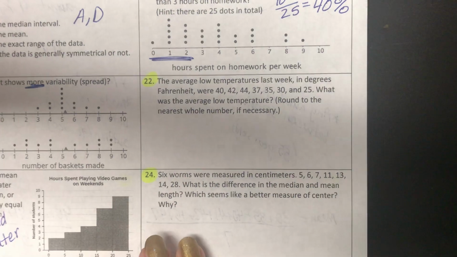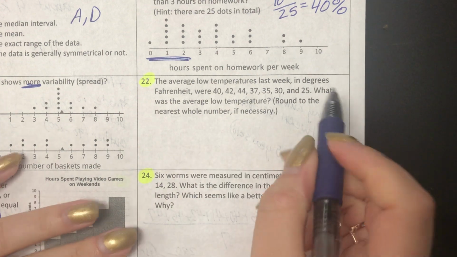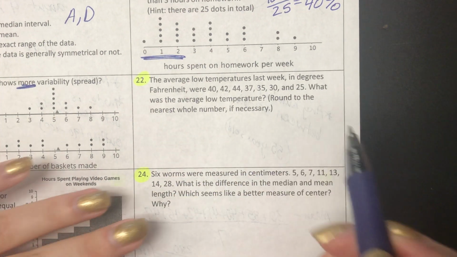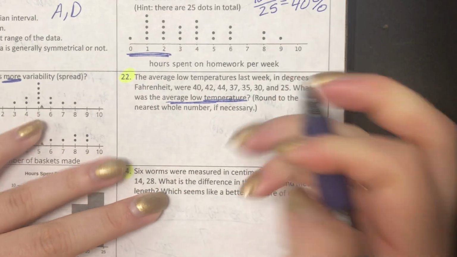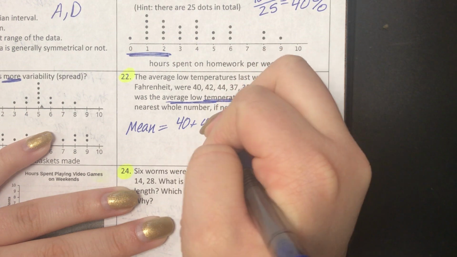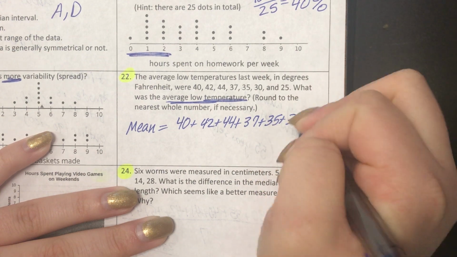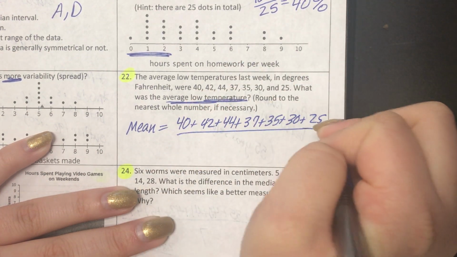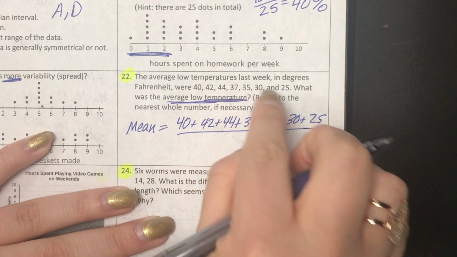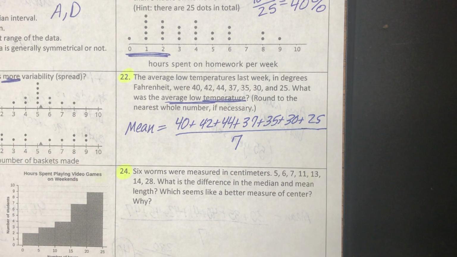For 22, the average low temperatures last week in degrees. Okay, here's the list. What was the average low temperature? So remember that indicates we need to find our mean. So we're going to add all the numbers together and divide by the total. 7 total. So 40 plus 42 plus 44 plus 37 plus 35 plus 30 plus 25.